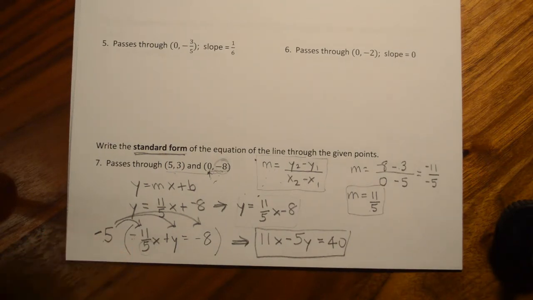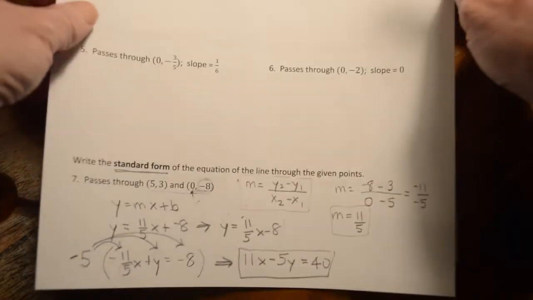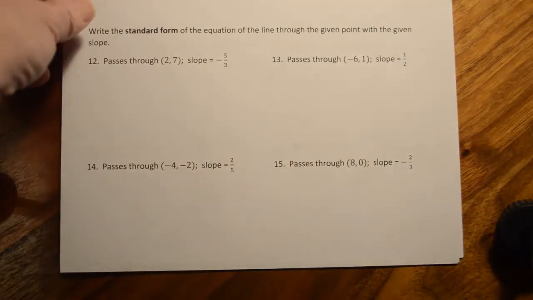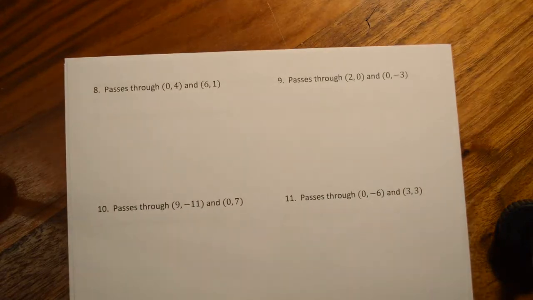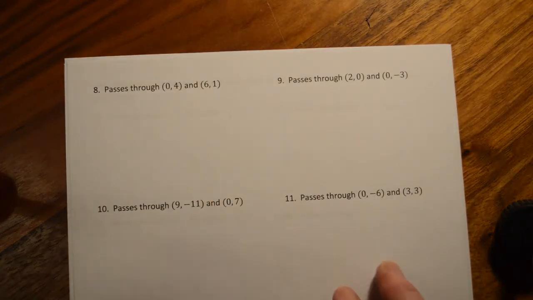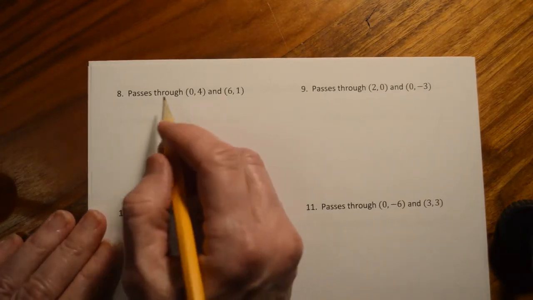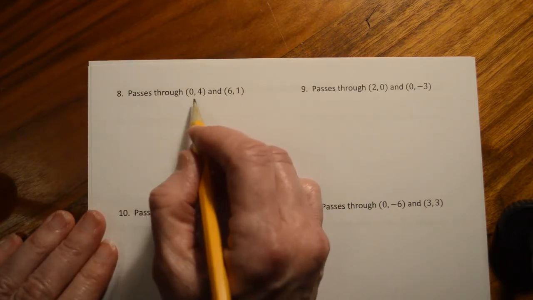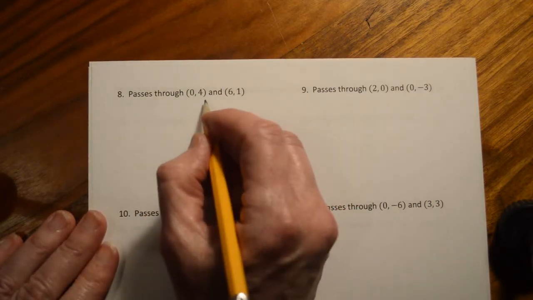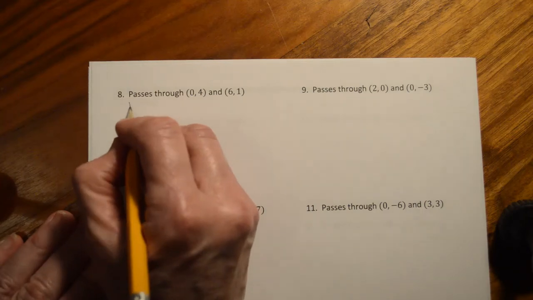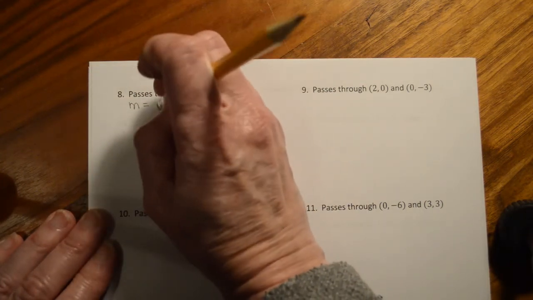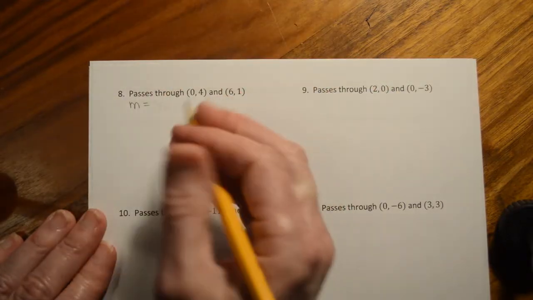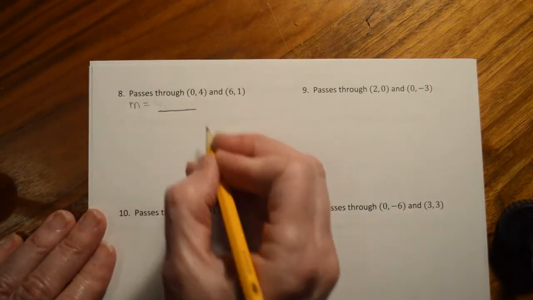Okay, let's do one more like that. This is on the next page now, problem 8. And then you'll have a couple more to do on your own. So again, we look at this and we say, dang, I'm not given the slope. I have to find it first. All right, so let's do that. M equals y2. Actually, I'm not going to write the formula. Hopefully you've seen it enough in the last few class periods that you know it by now.